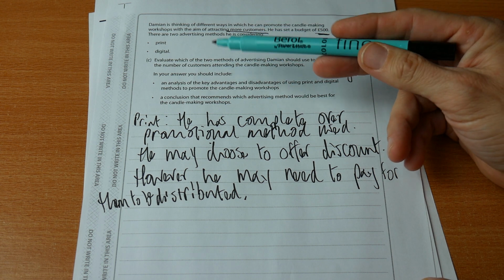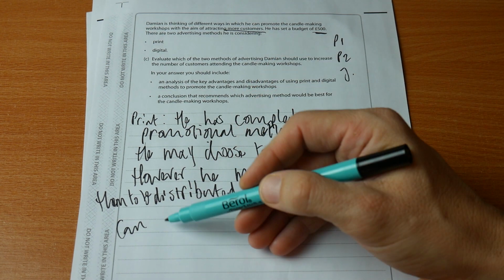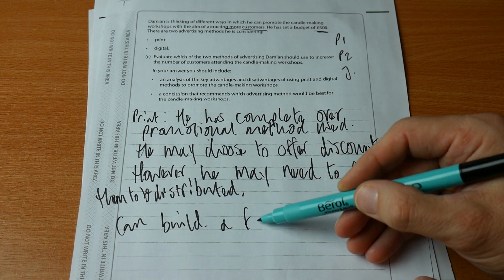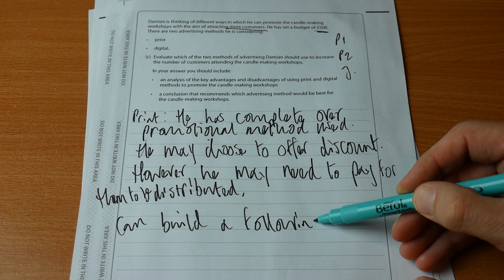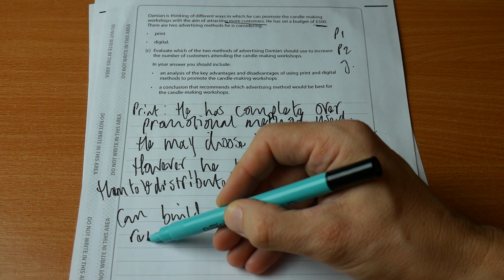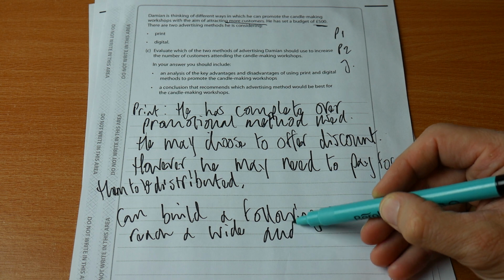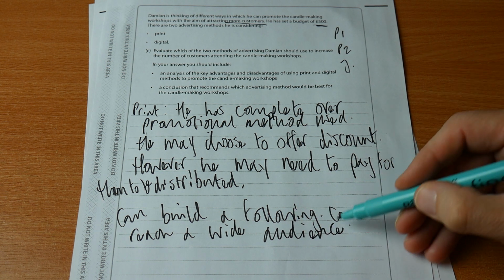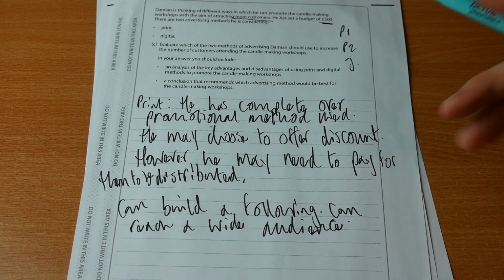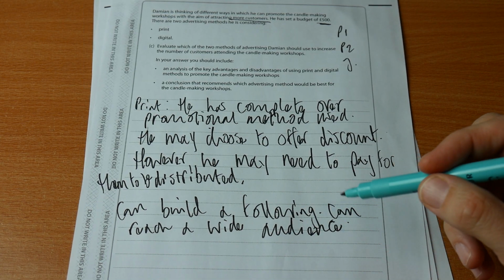All right, so what about digital advertising? Well, he can actually build a real following on something like Facebook or Instagram. Can build a following. Okay, can reach a wide audience. Okay, so that's all jolly good. Right, what else can we actually say? Well, it can also be fairly inexpensive if you do that yourself.